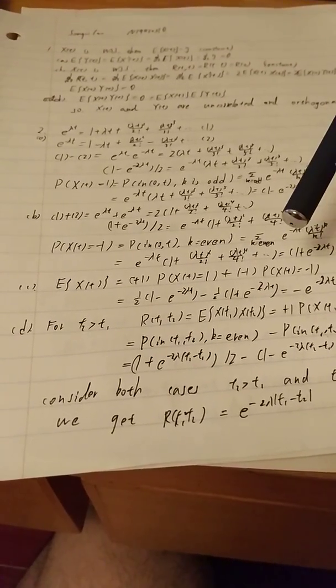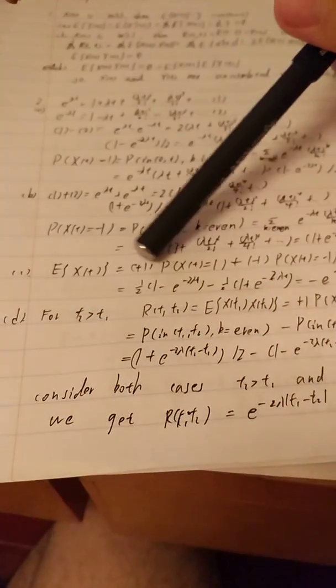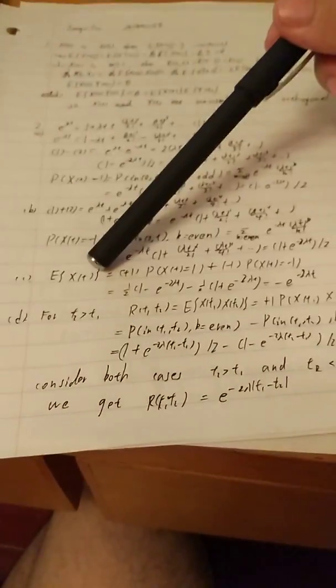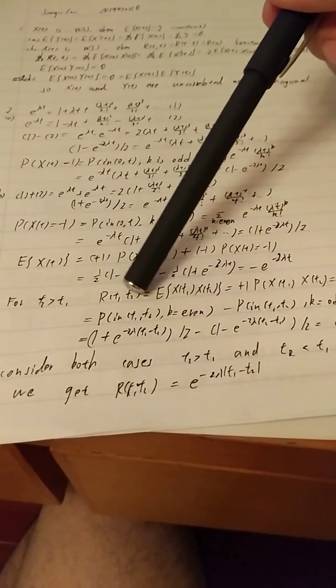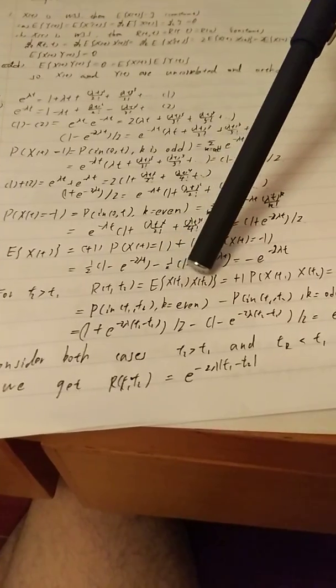And in part c, we have to find R(T1, T2). For T2 bigger than T1, R(T1, T2) equals E[X(T1) X(T2)].